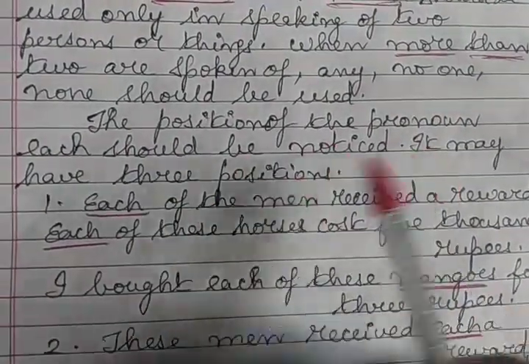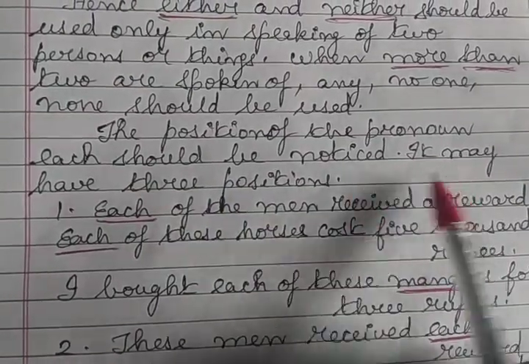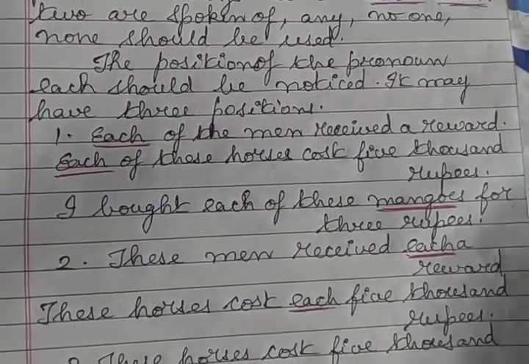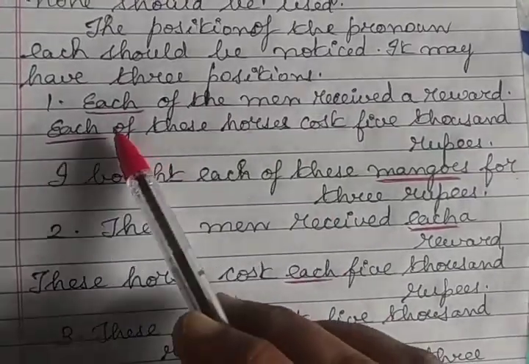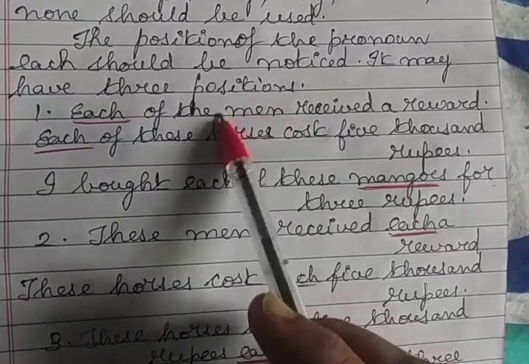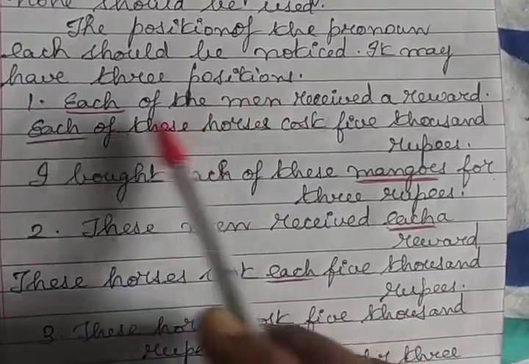The position of the pronoun each should be noticed. It may have three positions. Let us see them. Each of the men received an award. Men means plural, and each of the men.